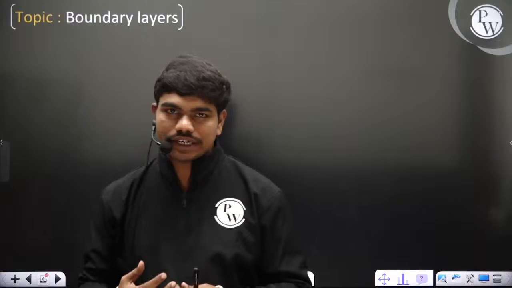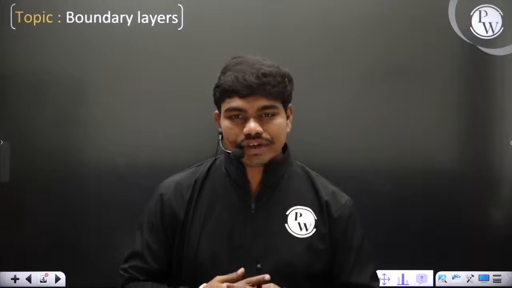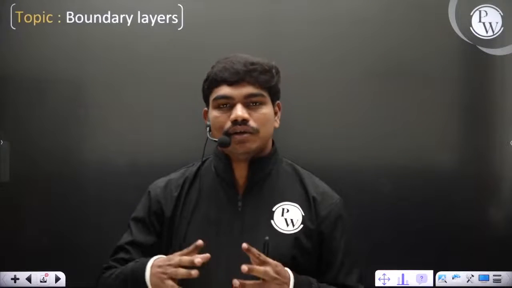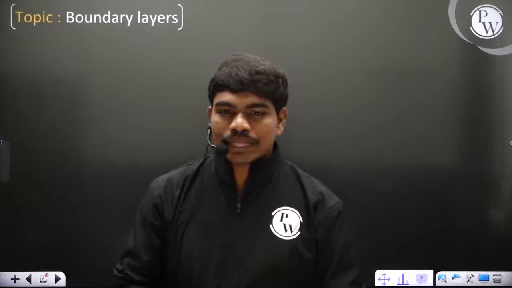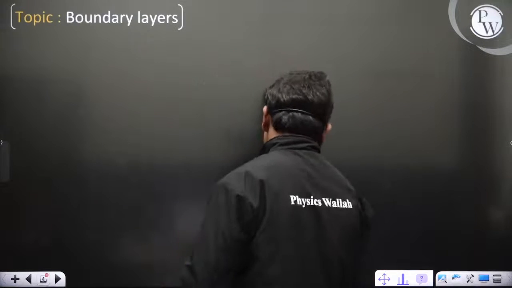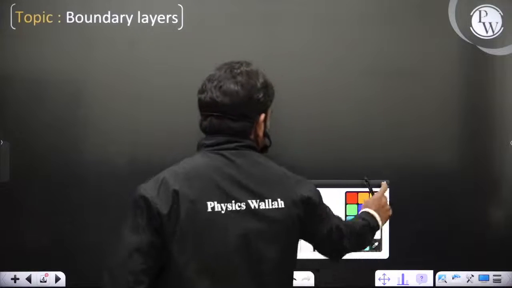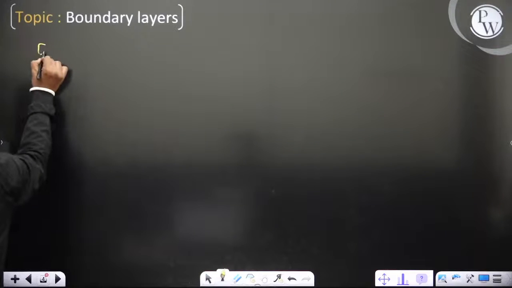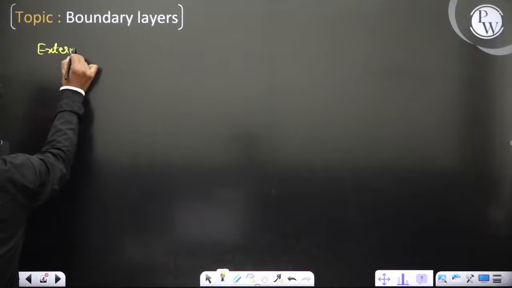Anyway, we will try to start this boundary layers. I'll try to spend enough time, about 1.5 hours, dedicatedly on this, and we will try to understand what is displacement thickness, momentum thickness, kinetic energy thickness, and what are the different fundamentals of boundary layers. Okay, now first of all, let us see. To see boundary layers, we have to understand what are external flows.